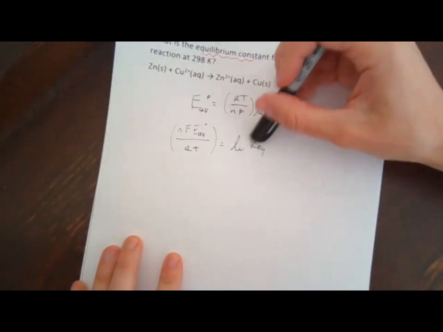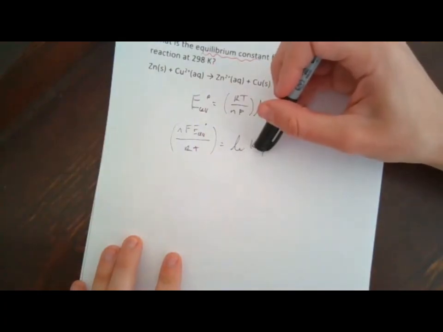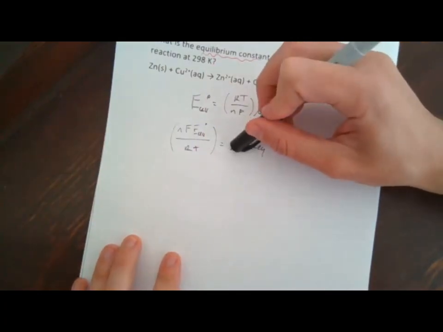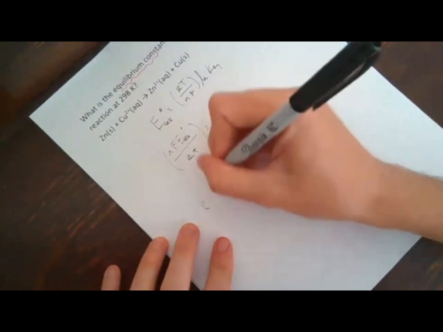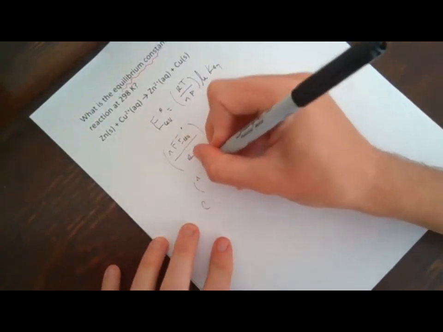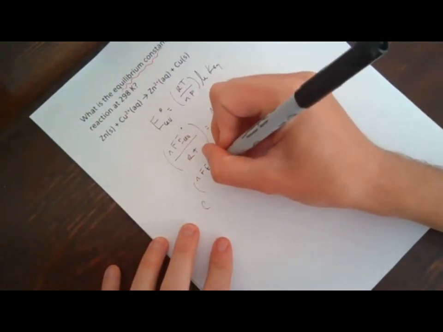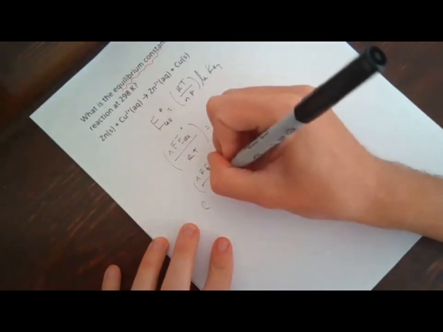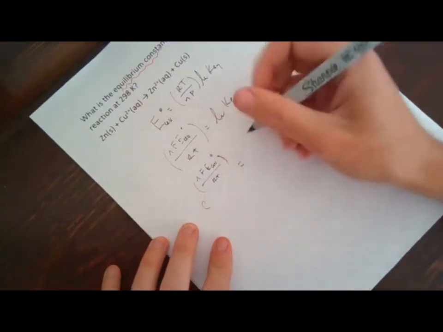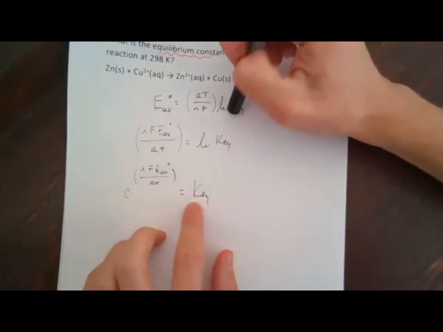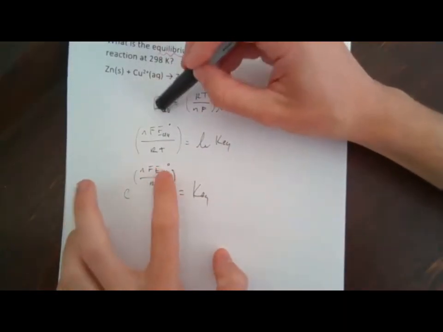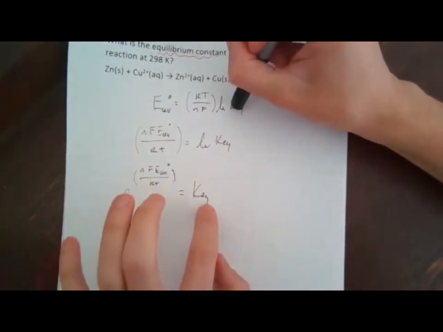And so if I want to isolate out the equilibrium constant, I need to get rid of this natural logarithm. So to do the anti-log, which would be the same thing as raising this as an exponent of e, e to the nFE cell naught over RT is going to be equal to the equilibrium constant. So these two equations describe the exact same relationship: the standard cell potential related to the equilibrium constant.